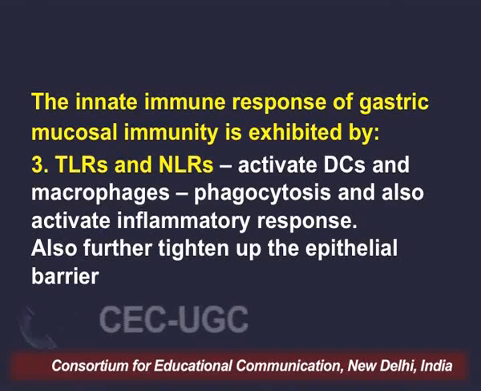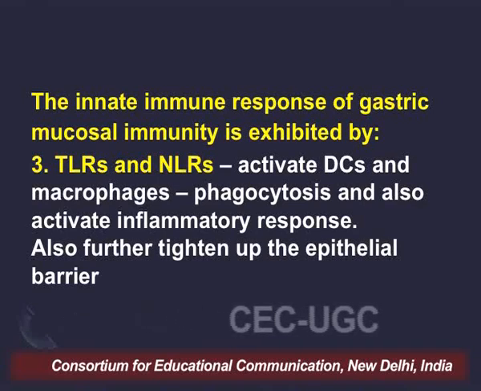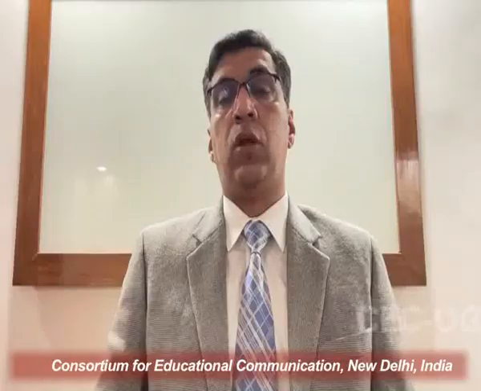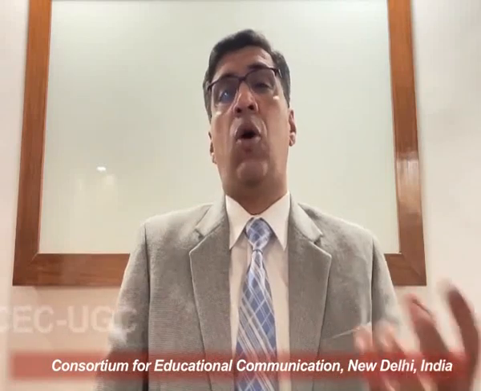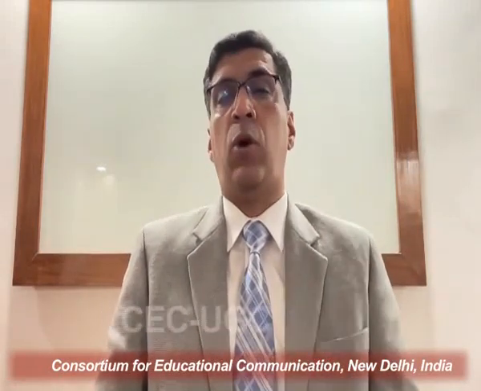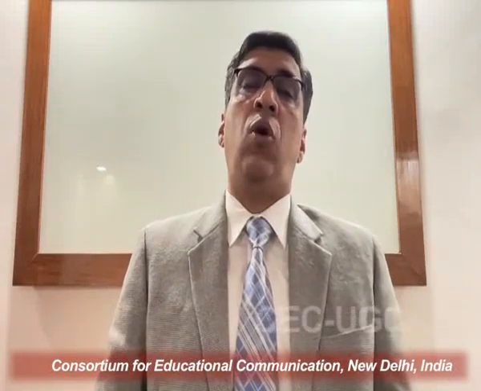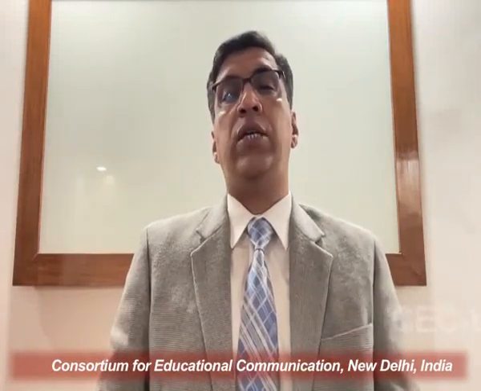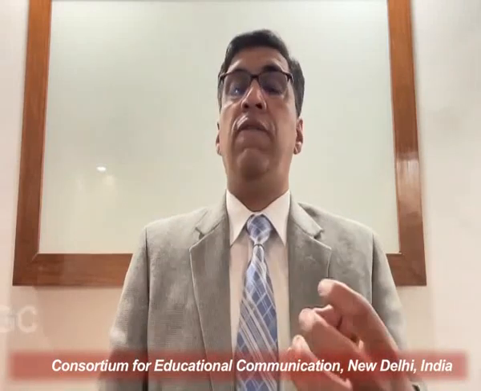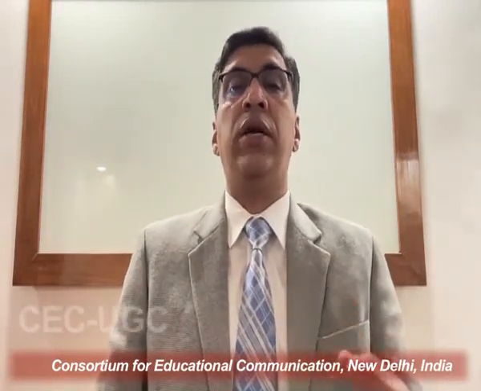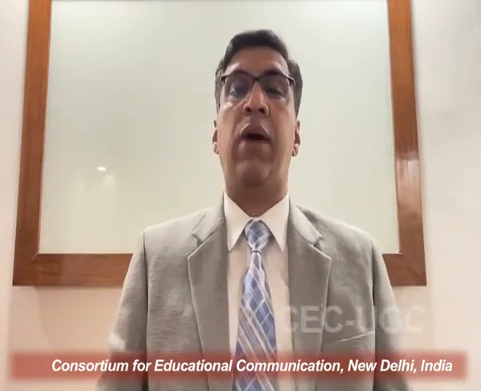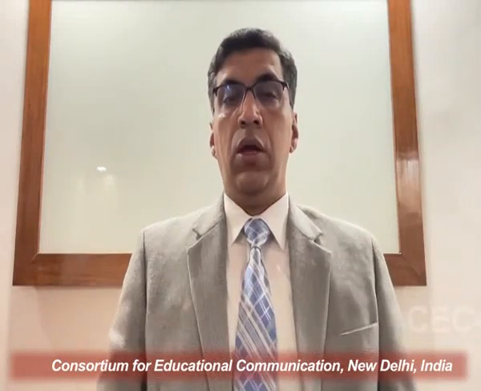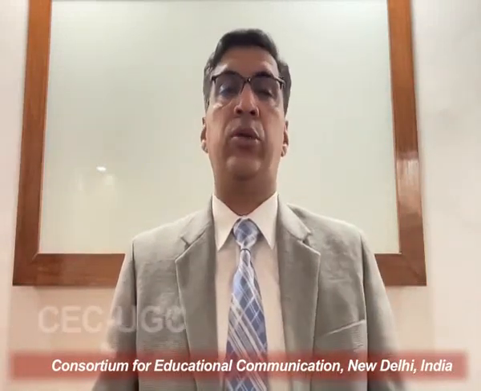Now TLRs on binding with PAMPs not only initiate phagocytosis or the inflammatory response, they also cause phosphorylation and reorganization of occludins, and this reorganization further tightens up the epithelial barrier, thereby preventing the entry of the microbes. So this is basically how the innate immune response works in the gastrointestinal tract.